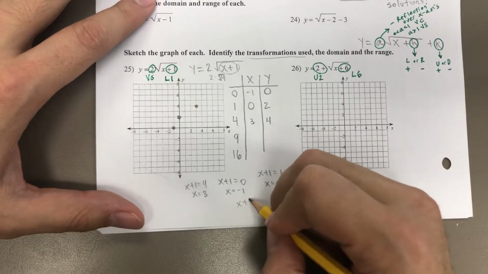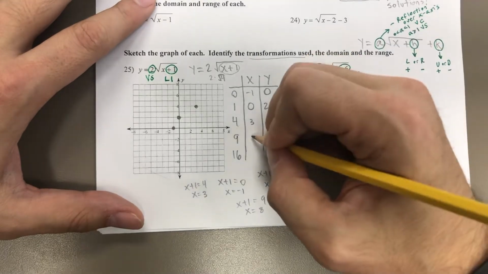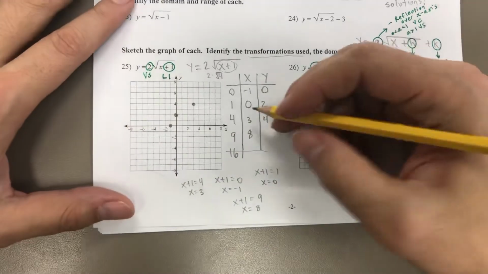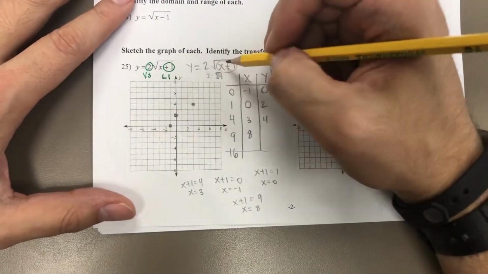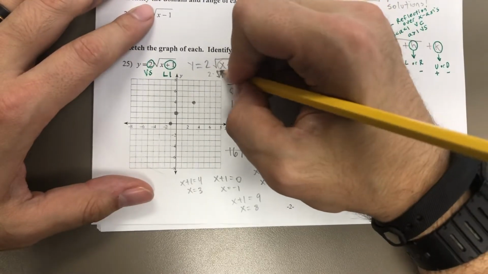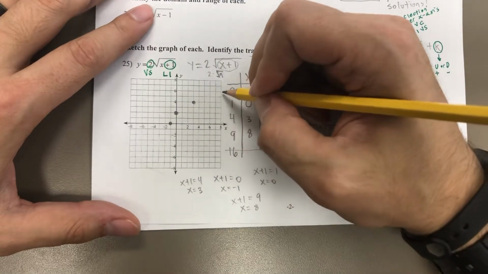Let's find out how to get to 9. So x plus 1 is equal to 9. So if I subtract 1 from both sides, x equals 8. So 8 is going to be the next number. And it looks like that's the end of my x values, so I'm not going to have to do this one. But let's go ahead and plug in 8. 8 plus 1 is 9. So this becomes the square root of 9. Square root of 9 is 3. And 3 times 2 is 6. So that gives us our last coordinate, 8, 6.